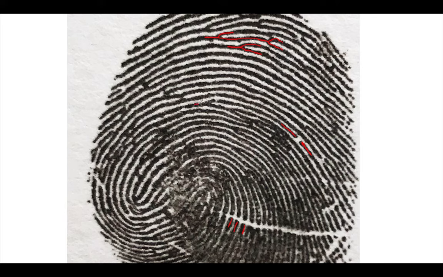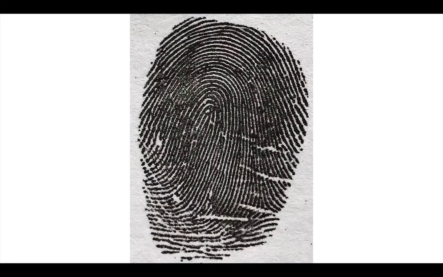Look, trying to find these. Here's another double bifurcation. Here's one, and then this ridge ends up. Oh wow! And this could even be a triple bifurcation. Look at that. Not a trifurcation, but a triple bifurcation. 1, 2, 3. So there's one kind of print. Let's look at another one here. All right, here's another one.